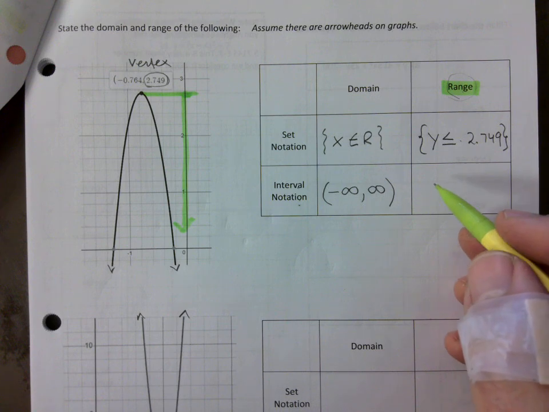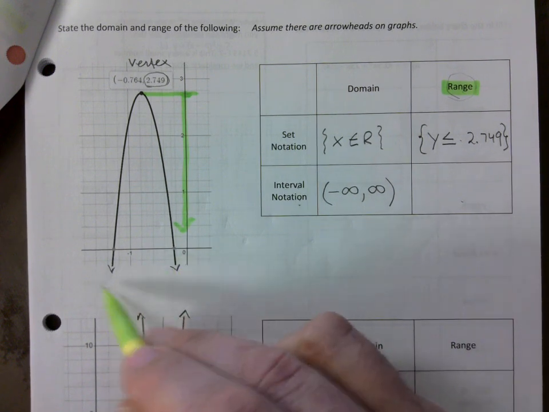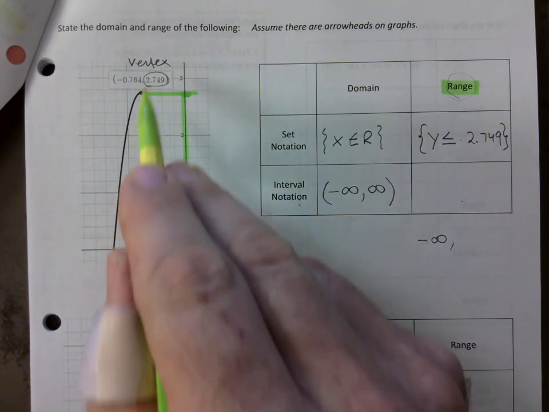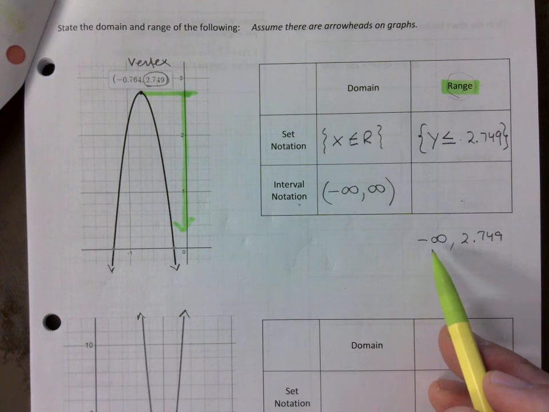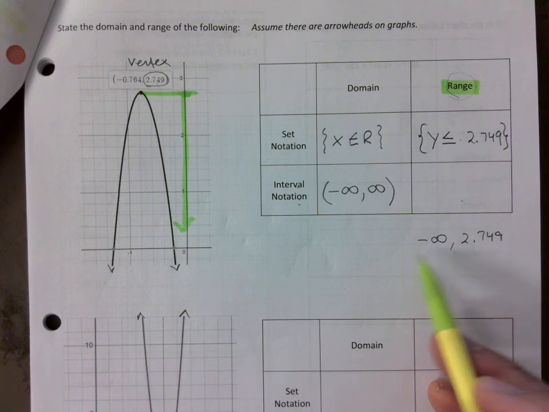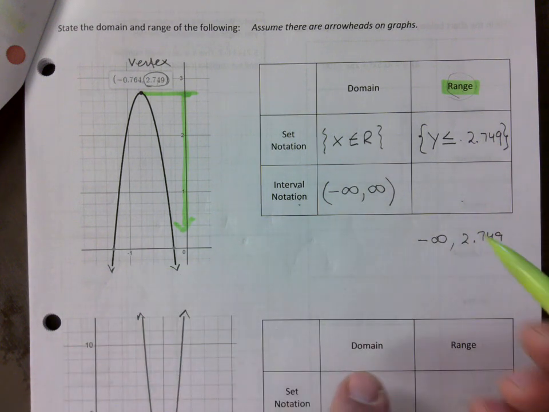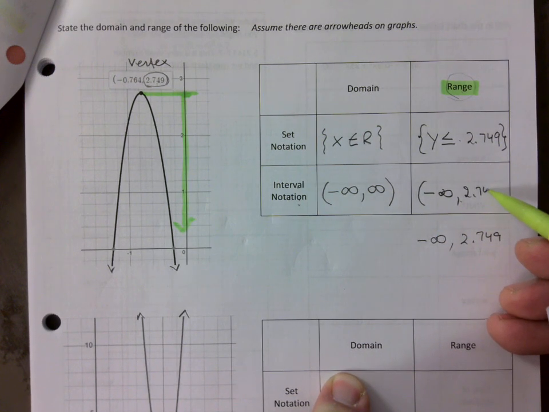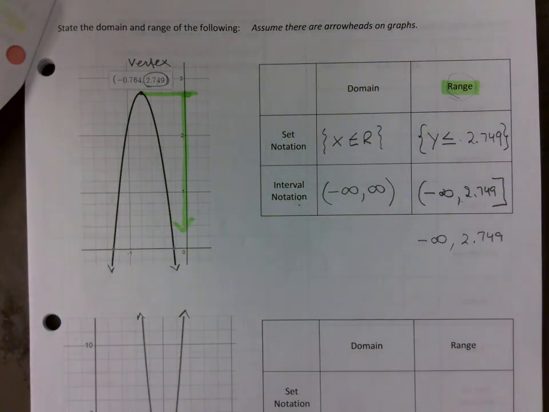For interval, how would you do that? I don't know, Mr. Dixon. I know this keeps going down, so there's definitely a negative infinity there somewhere. And it goes all the way up to what? 2.749, right? Is this acceptable? Is negative infinity smaller than 2.749? And the answer is yes. So we don't have to flip this in any way. We can just state it like that. So I'm going to go negative infinity, round bracket, all the way to 2.749, square bracket. So the number gets a square bracket, the infinity never does, okay?